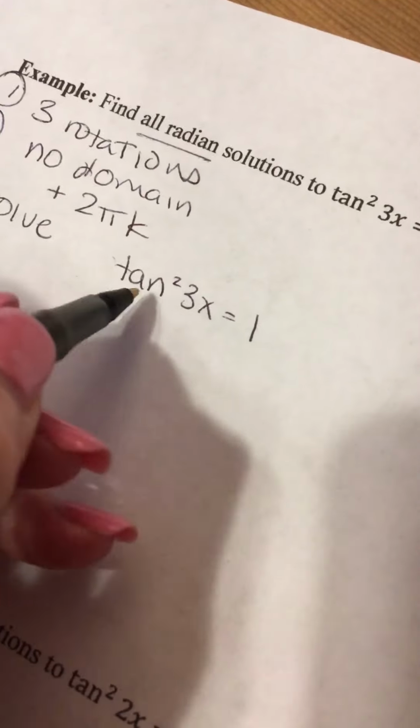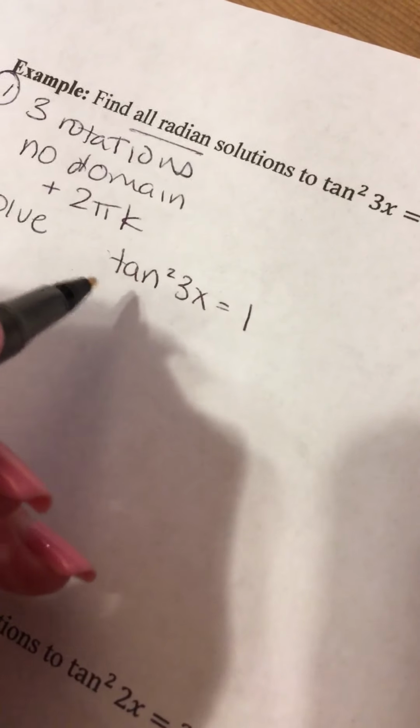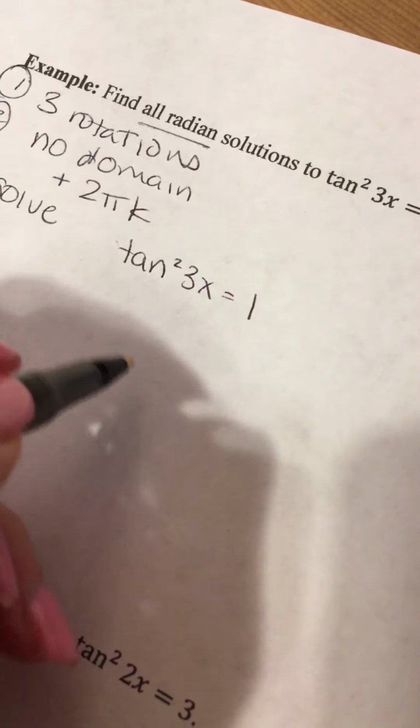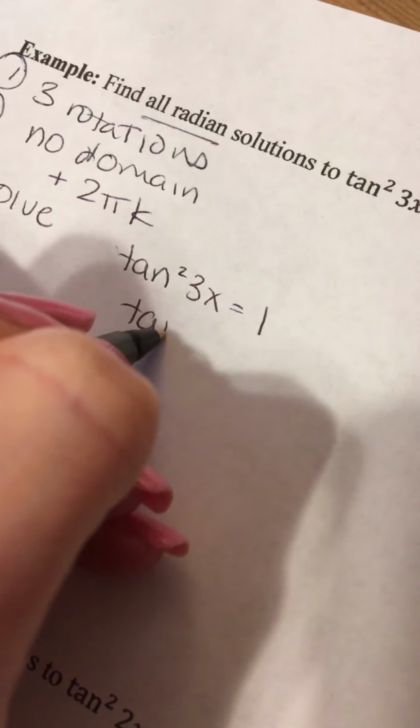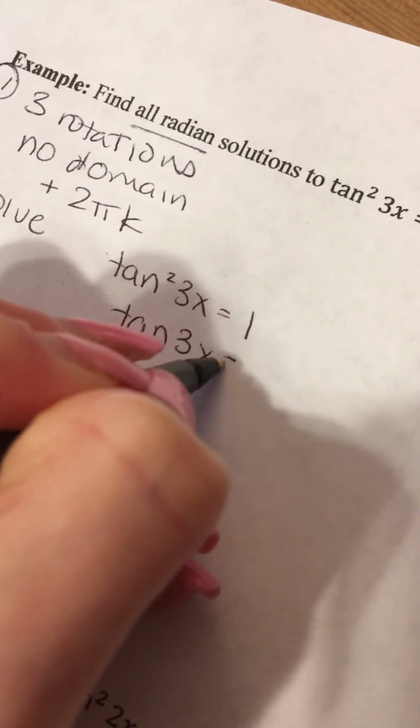All right, the trig function is already by itself. There's nothing being added, subtracted, or multiplied to it, so leave it. We're going to start by taking the square root of both sides. So tangent of 3x is equal to plus or minus 1.